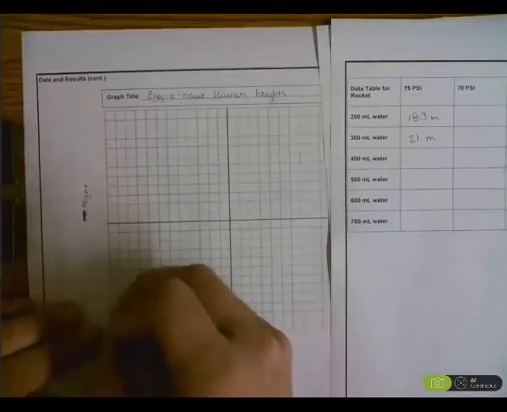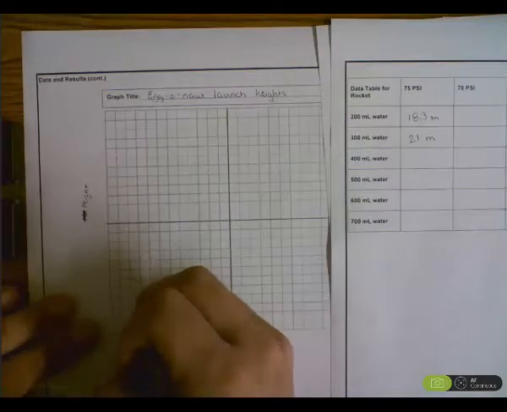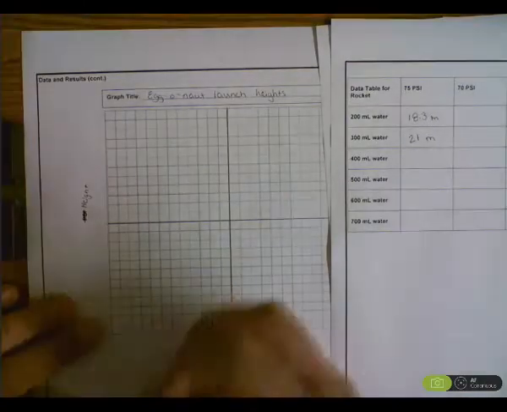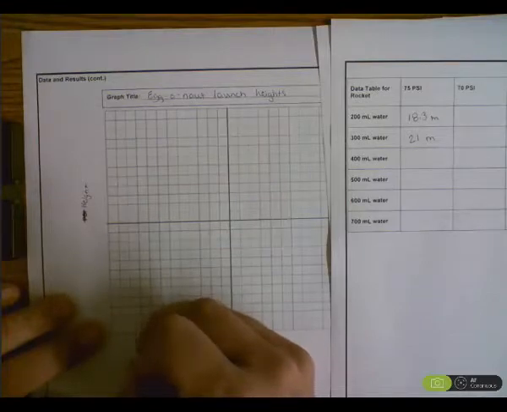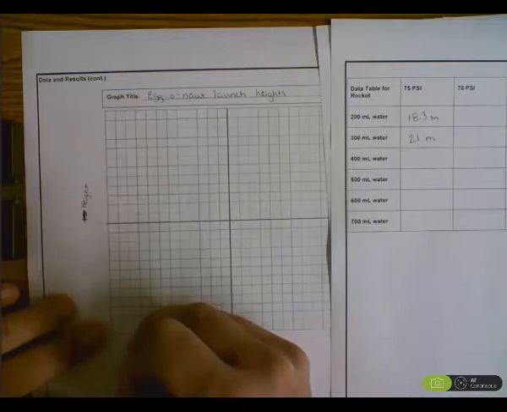And I'm going to create my graph. We started with 200 milliliters of water.